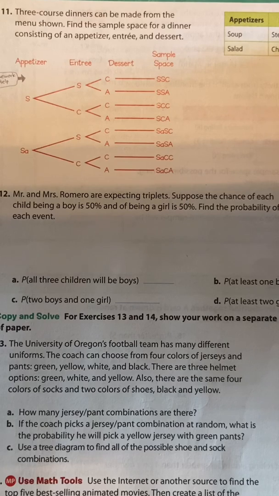All right, these are your 2 assignments, chapter 9, lesson 2, and chapter 9, lesson 3 for the week. I'd like to see some work back from you guys through a picture on Remind by Friday. Thank you.